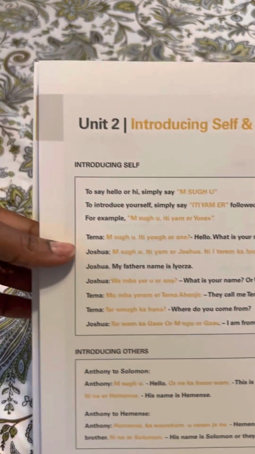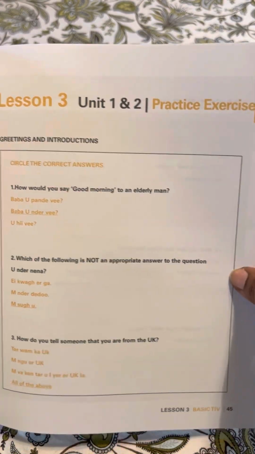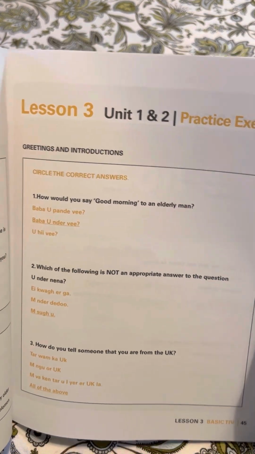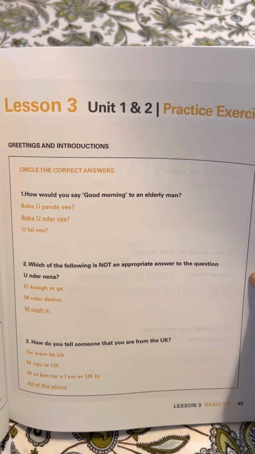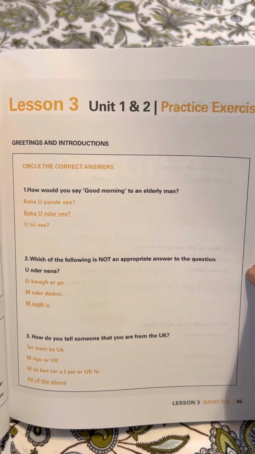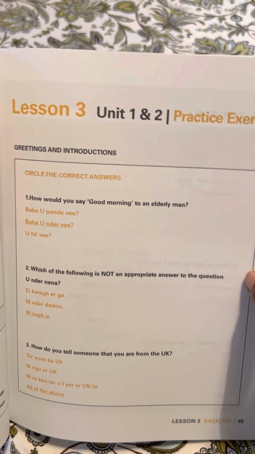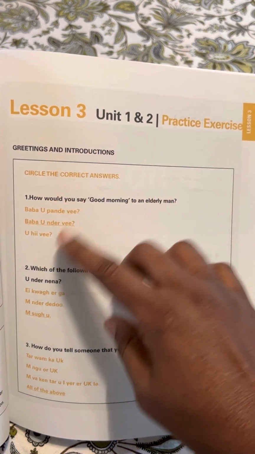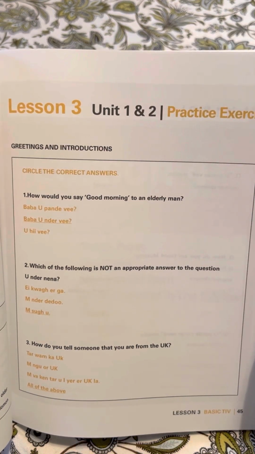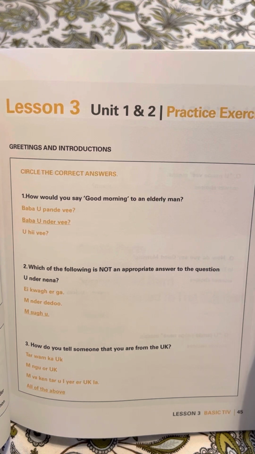And then there's an introduction, introducing yourselves to others. And then there's a practice exercise. After every lesson, there's a practice exercise, and of course, the answers are at the back of the book. How would you say good morning to an elderly man? And these are your options.